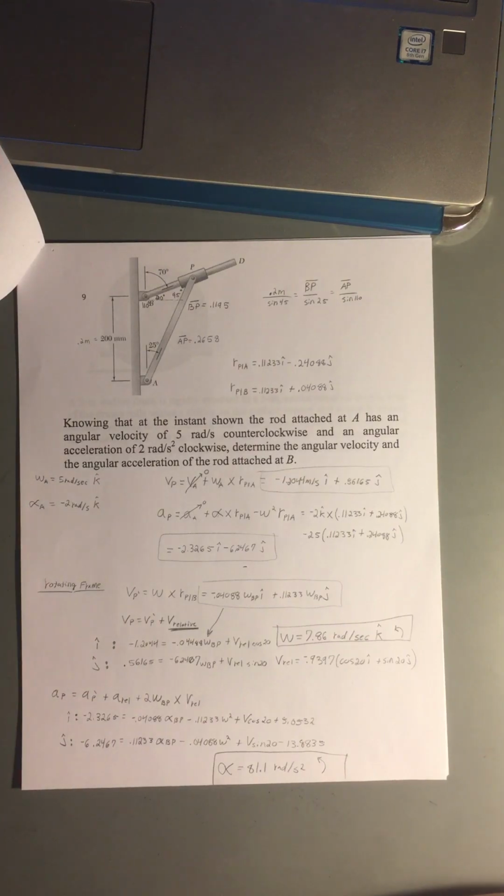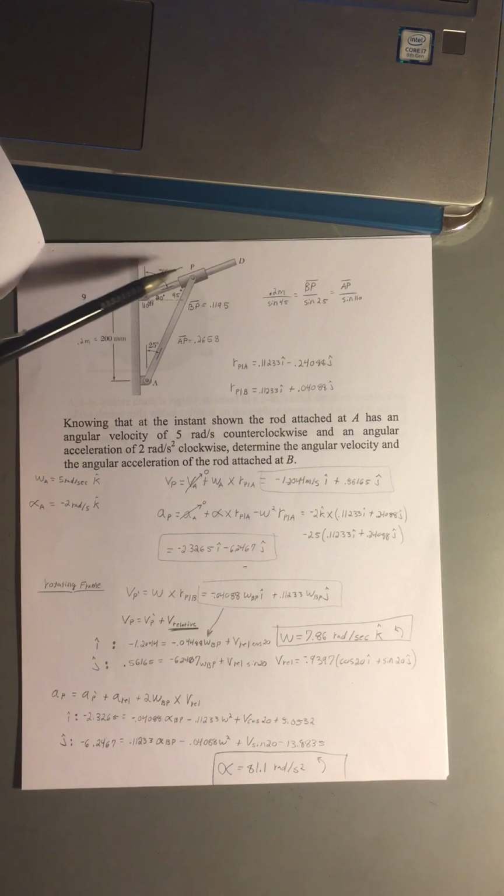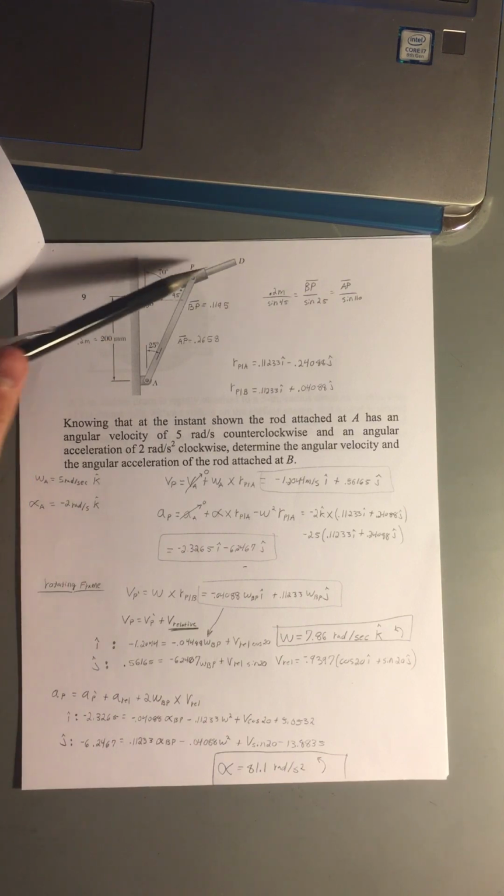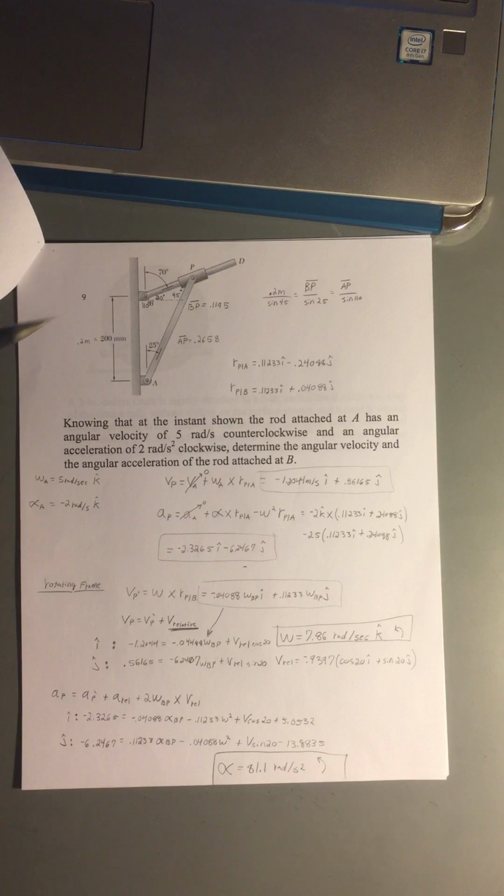Okay, so this is problem number 9, and in this problem there were quite a few different steps we had to go through to get to the final answer that it wanted. Basically in this problem we have this collar at P here that's able to slide on this rod from B to D, and then we also have it pinned to AP, this bar here, and we're told the angular velocity and angular acceleration from A to P here.